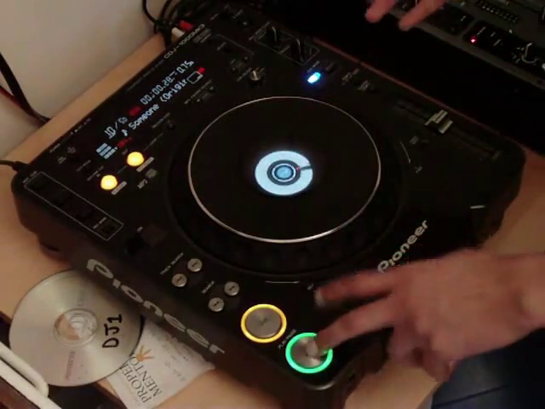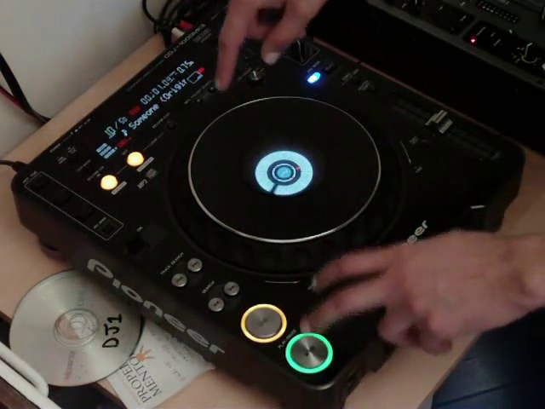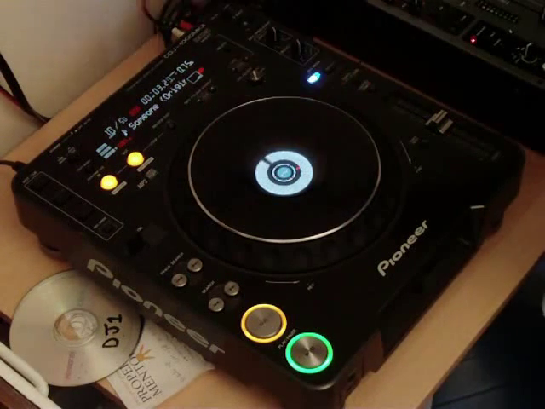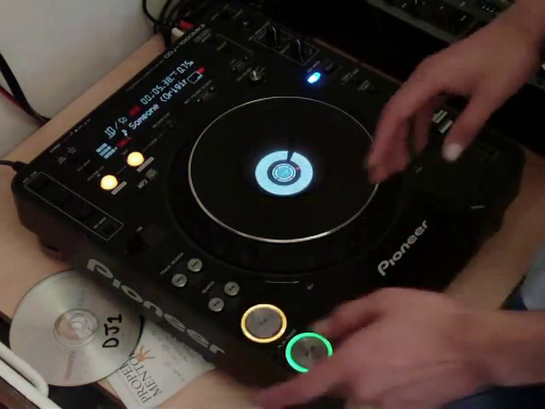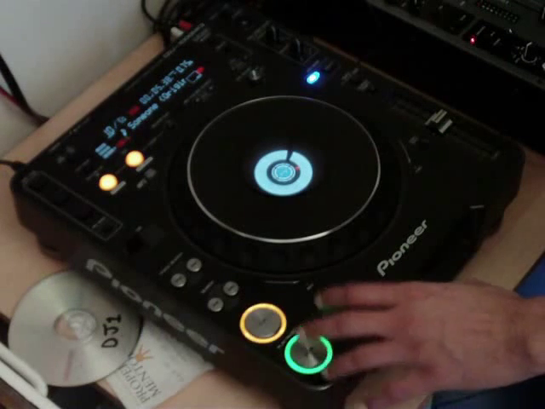You either pause with this button, or you can pause by putting your hand on the top of the jog wheel, like so. It's a lot easier to do that. Okay, what I'm going to do now is forward it to where the beats start, and I'm going to pause it around about there.